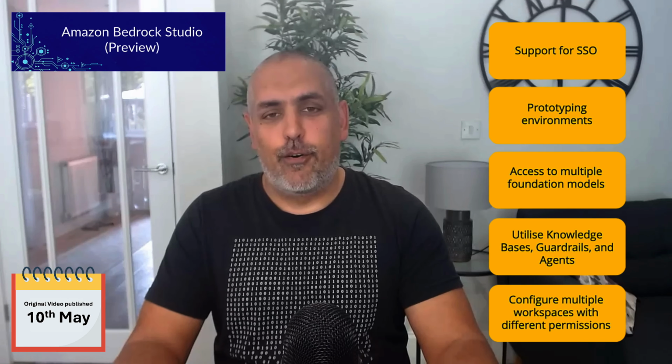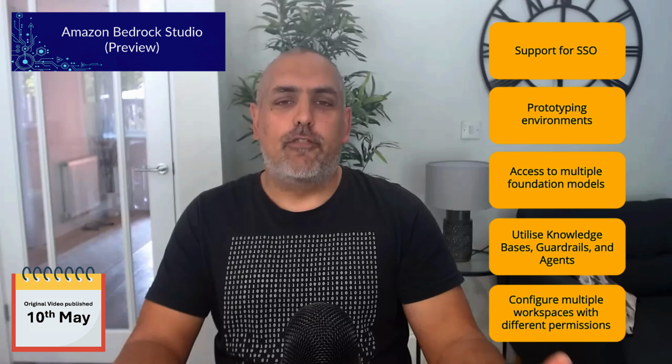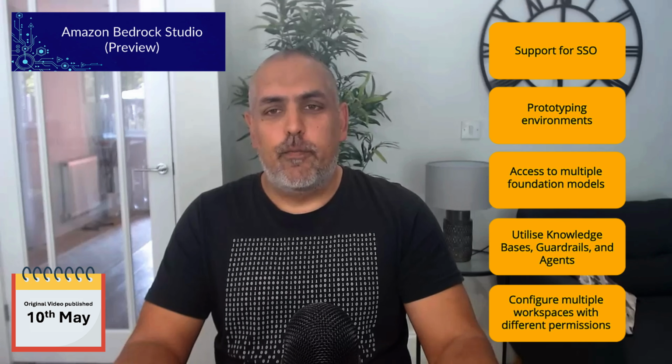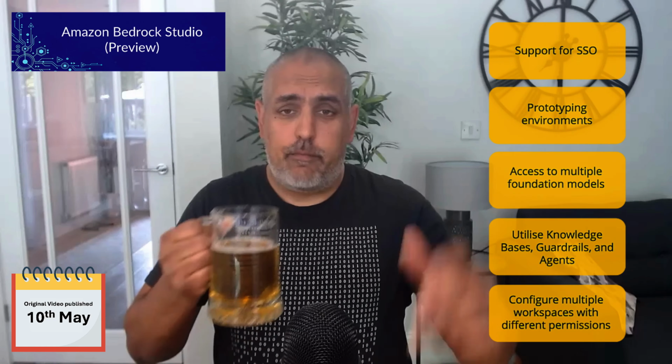faster than ever before. And for all you AWS admin wizards out there, setting up Bedrock Studio is super simple. Just configure your workspaces, grant permissions, and bam, you're good to go.